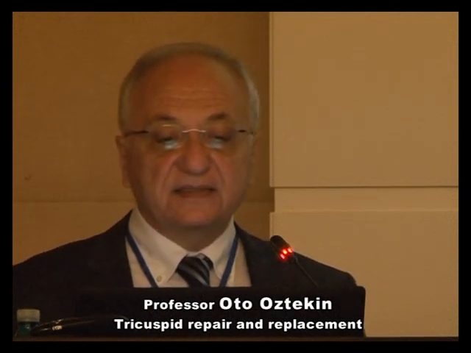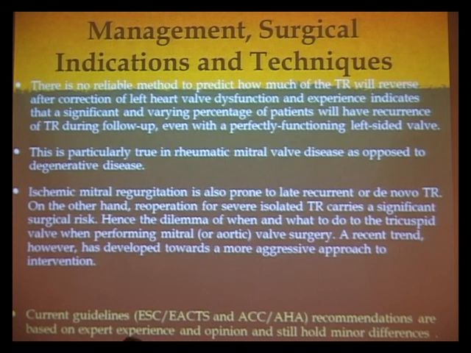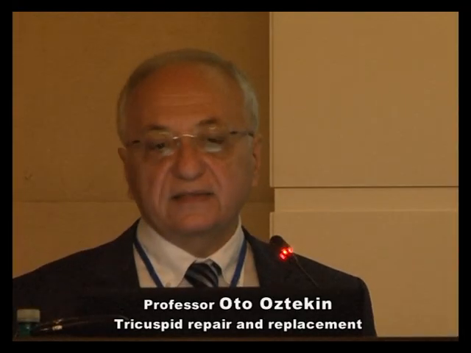Ischemic mitral regurgitation is also prone to late recurrent or de novo TR. Current guidelines, both ESC-EACTS and ACC-AHA recommendations are based on expert experience and opinion and still hold minor differences.